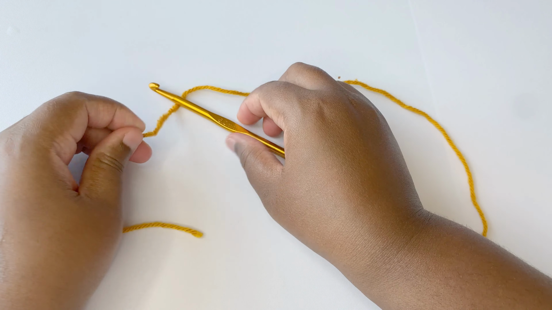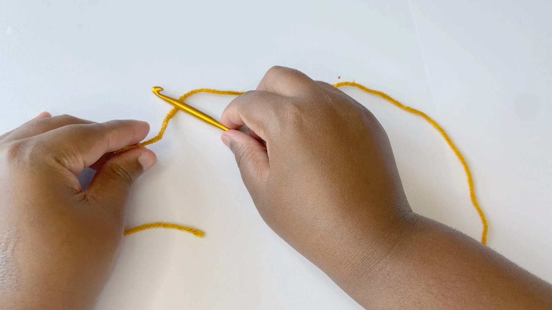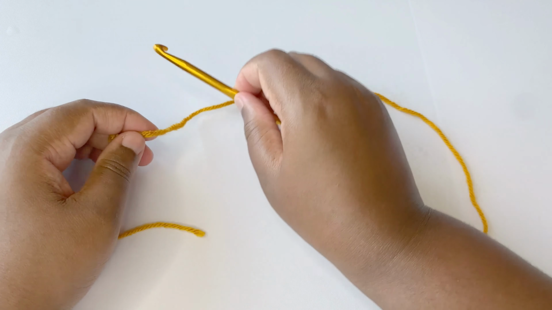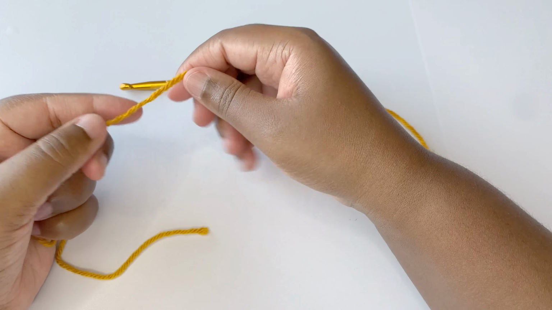Today I'm going to show you how to increase and decrease on single crochet stitches. So let's chain 5.